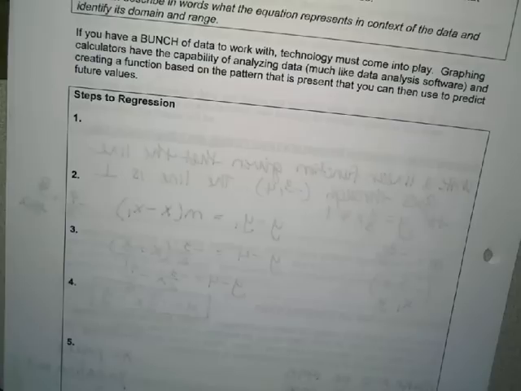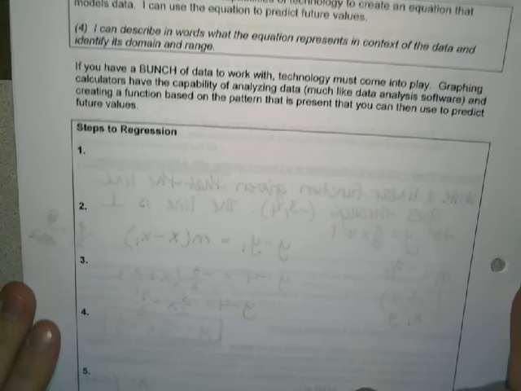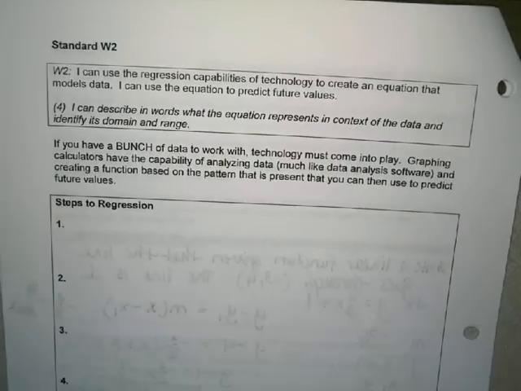Notes today. For W2, the standard is I can use the regression capabilities of technology to create an equation that models data. I can use the equation to predict future values. And then for the 4, I can describe in words what the equation represents in context of the data and identify its domain and range.